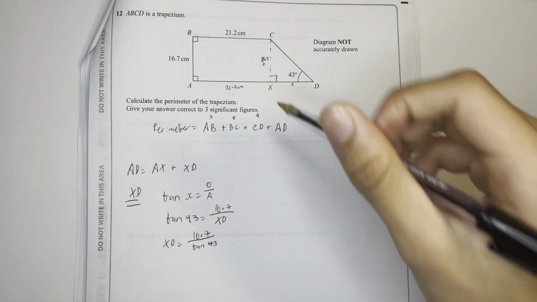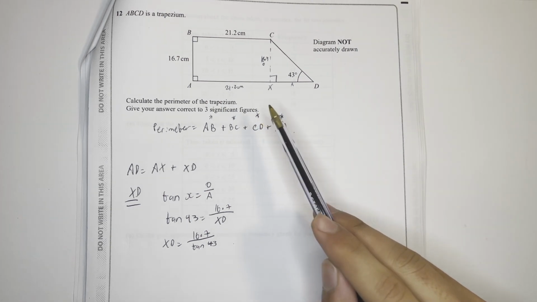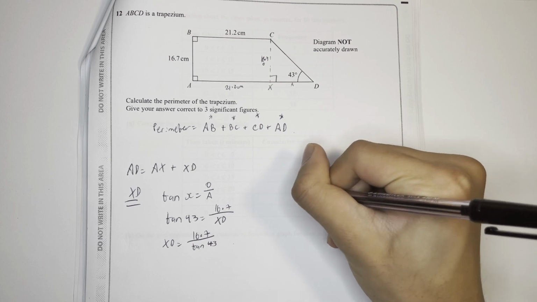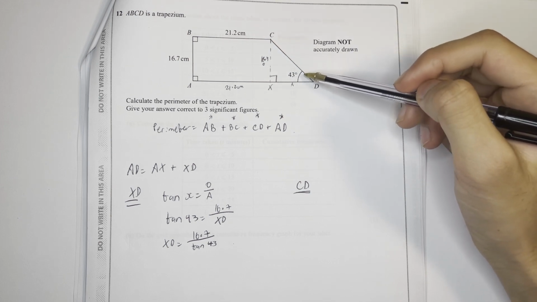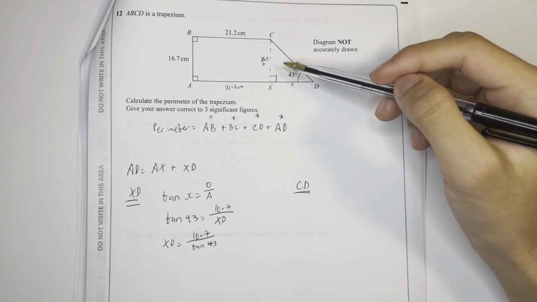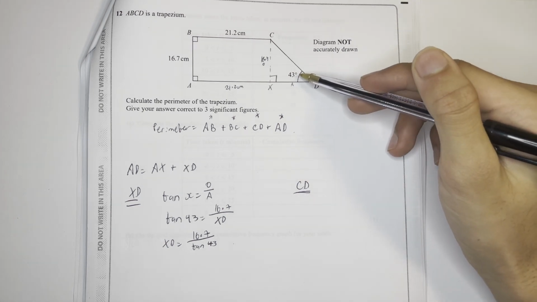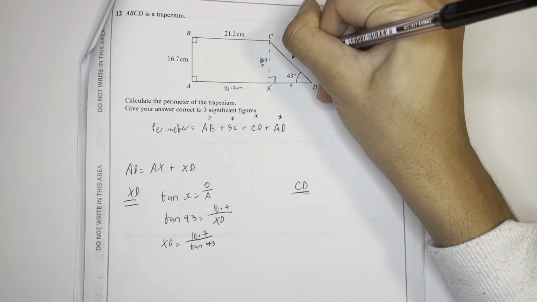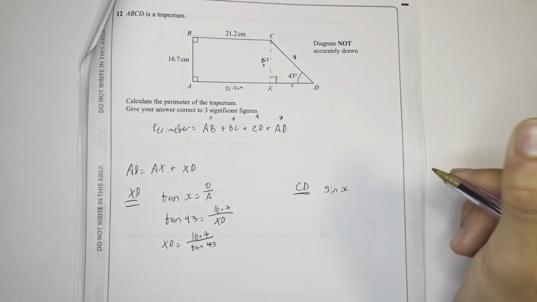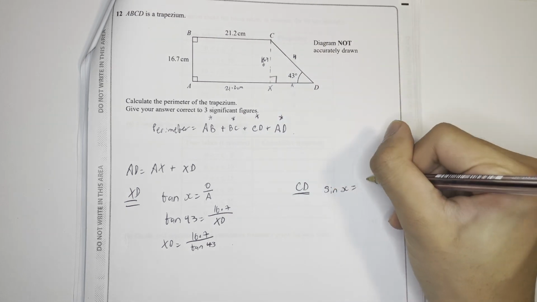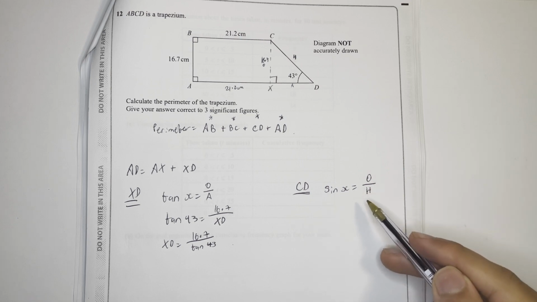Meaning the last unknown which we have to find is CD. To find CD, which is the hypotenuse of our right angled triangle, we could use Pythagoras' theorem, but we're using trigonometry already, so we might as well use some more. We have our one angle X, we have the opposite, but we want to find the hypotenuse. So remember that the ratio we're using is sine of X, and this is equal to the opposite over the hypotenuse. Because we're dealing with the opposite and hypotenuse, that's how we know to use sine from the definition of sine.